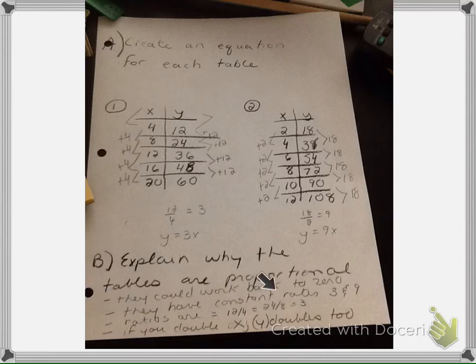They have a constant rate of change. This table has a constant rate of change of 3. That's what I got when I did the y carets divided by the x carets. And this table has a constant rate of change of 9. 18 divided by 2 is equal to 9.